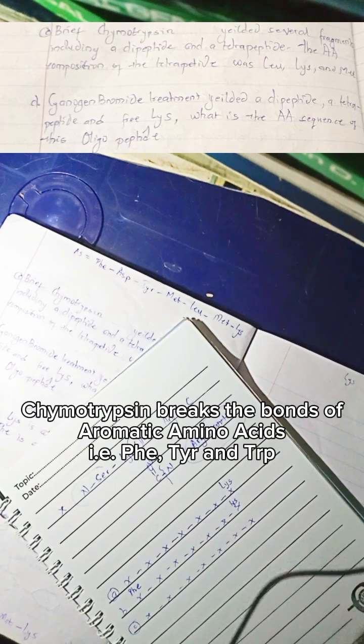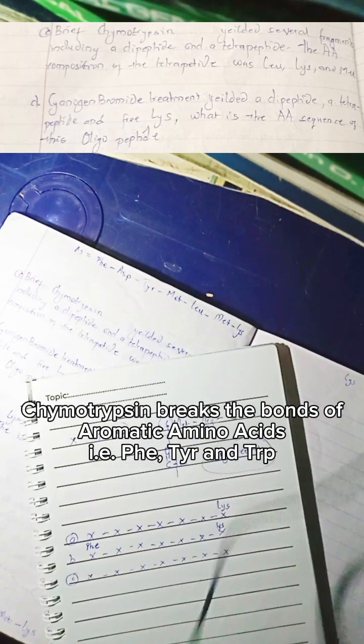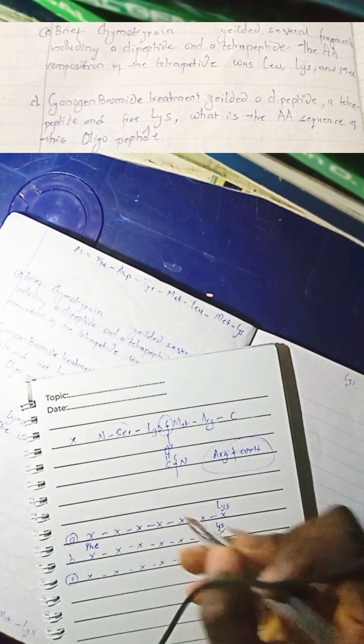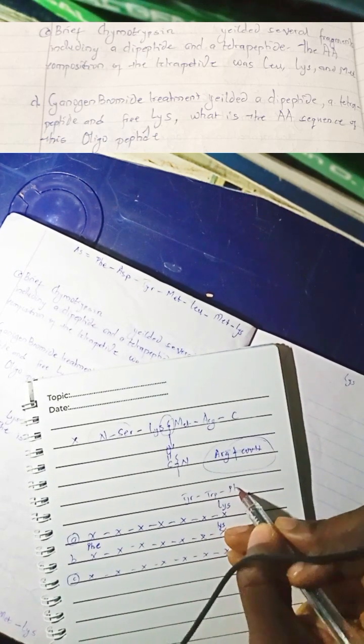We've established chymotrypsin now is an enzyme. It breaks the bond of aromatic amino acids. So it has to be an aromatic amino acid before it will break the bond. So chymotrypsin breaks the bond of aromatic amino acids, and they include tyrosine, tryptophan, and phenylalanine. So these 3 are the only aromatic amino acids. So we have phenylalanine here. We've established that one. We have established that lysine is here. So where can it break among these 2 now?